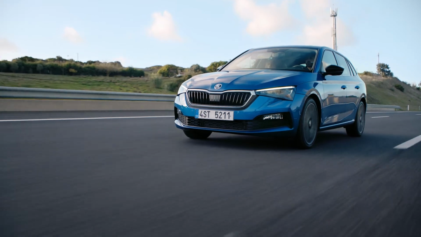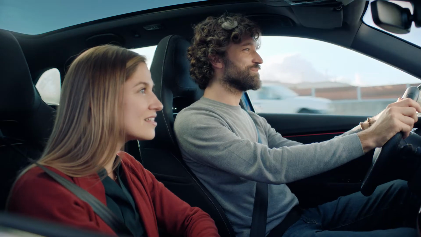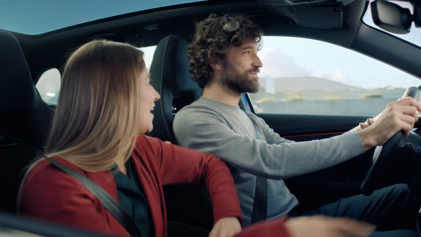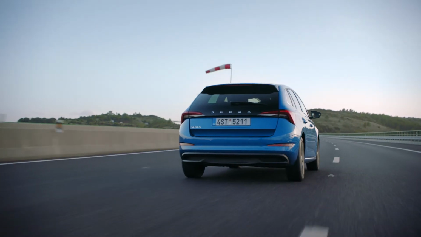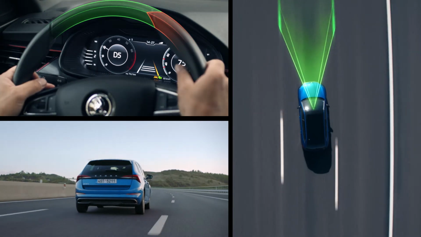Stay on track even when distracted thanks to Lane Assist. The front camera recognizes your lane, and when you're about to exit it without activating the indicator, Lane Assist warns you and keeps you on track with self-steering movements.